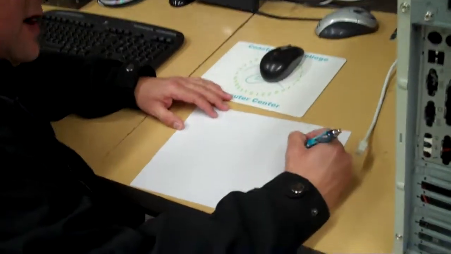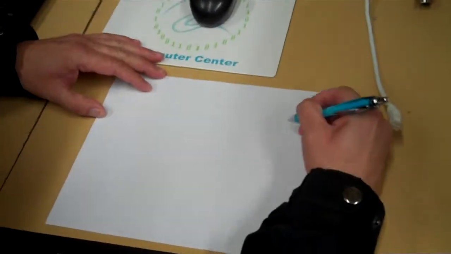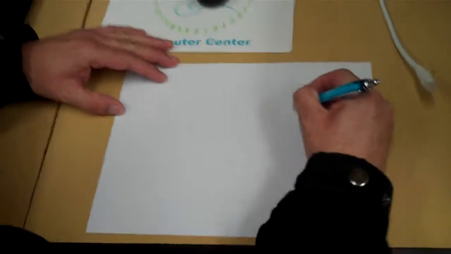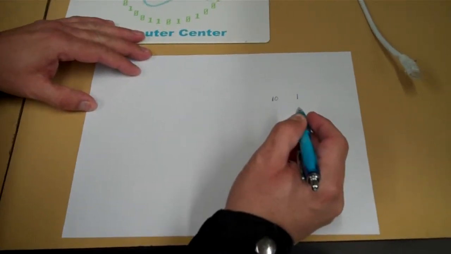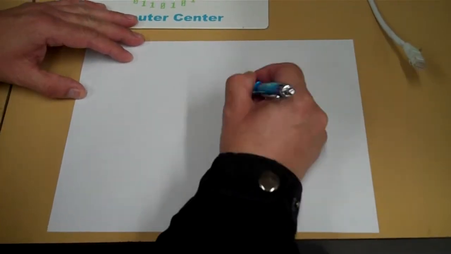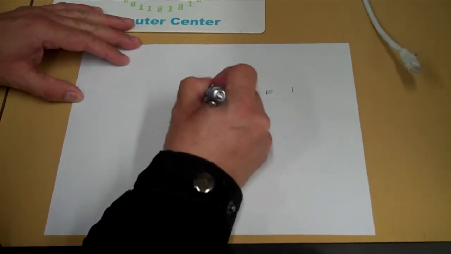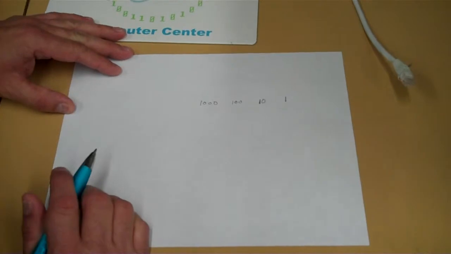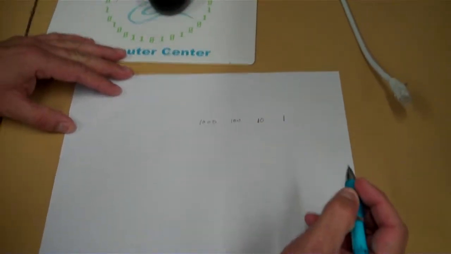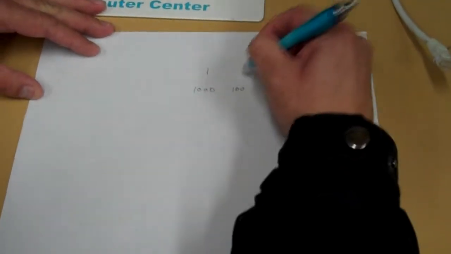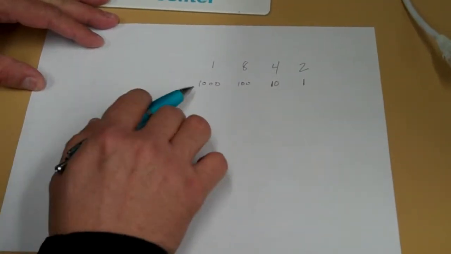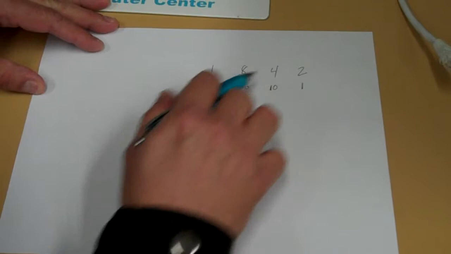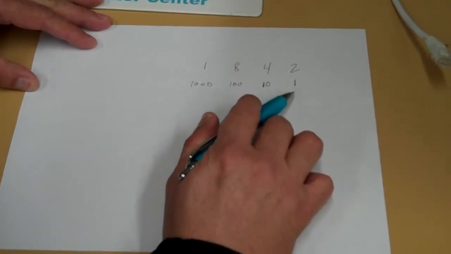Alright, in the old days, we used to have, well, we still do, the decimal system, which basically, working right to left, is place value 1, 10, 100, we went to 1,000, and so on. And those were place values. So basically, if I put in a number like 1842, what I'm really saying is 1,842, which makes sense, right?